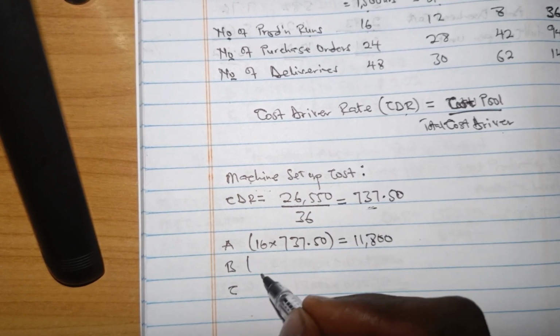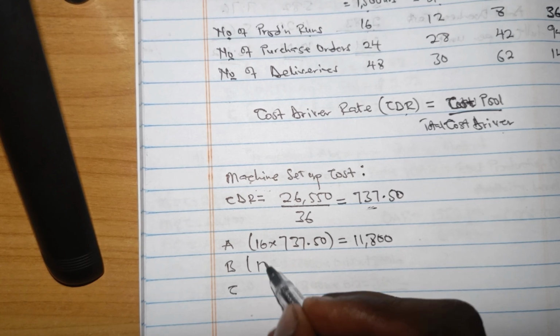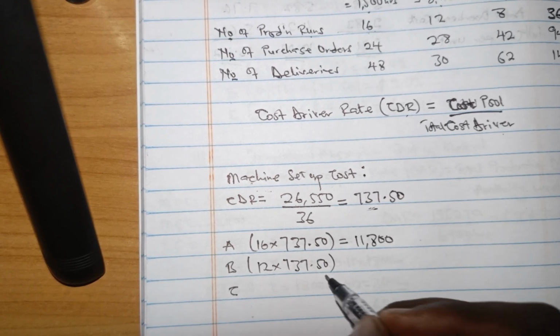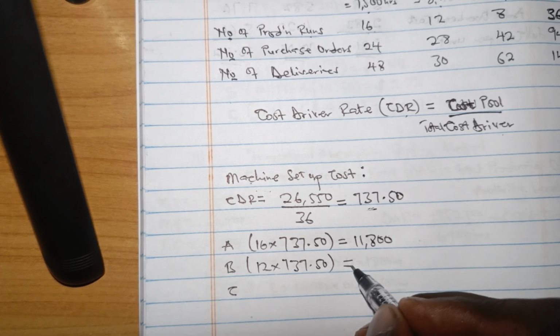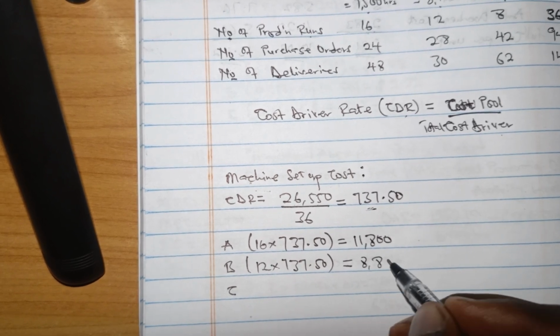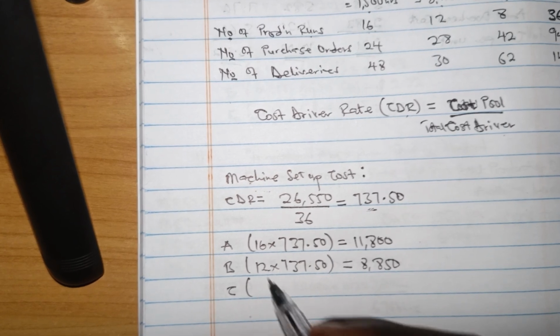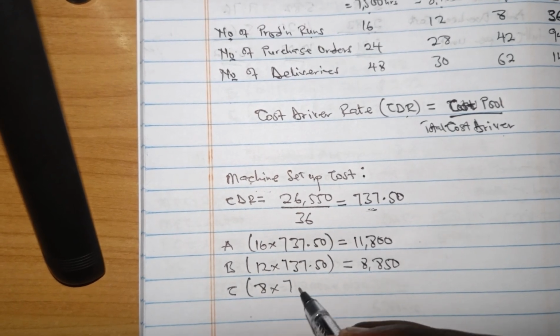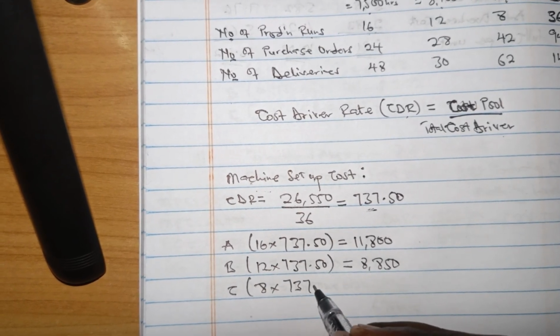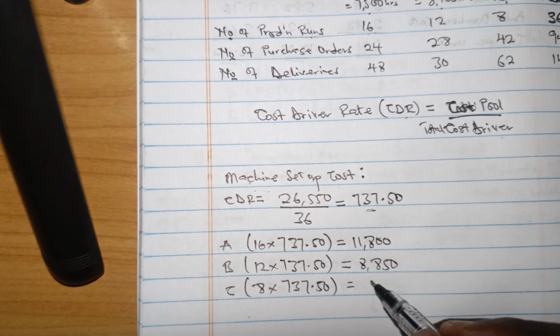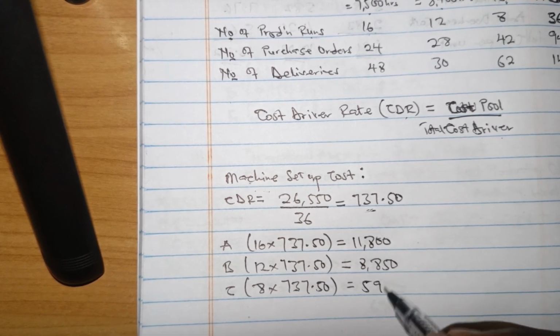That gives us 11,800. Then B is 12 times 737.50, and that's going to give us 8,850. Then C is 8 times 737.50, and that will give us 5,900, right?